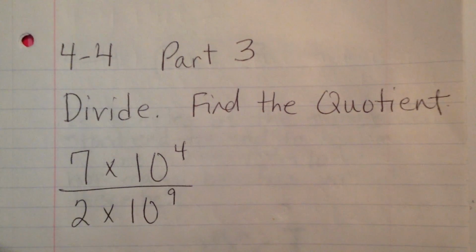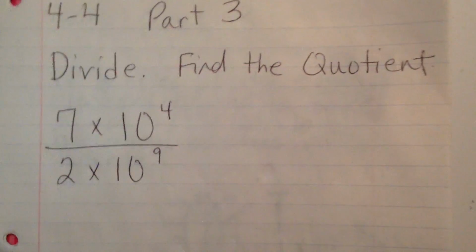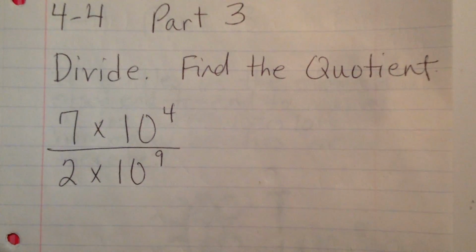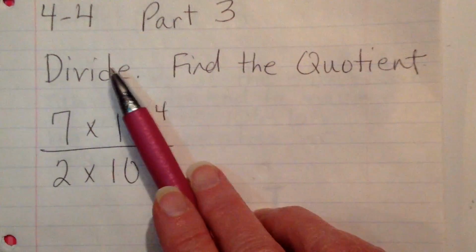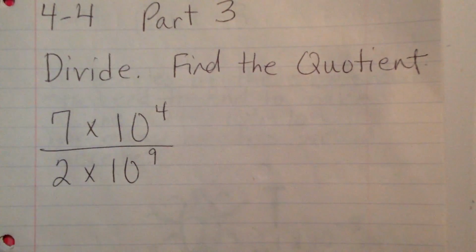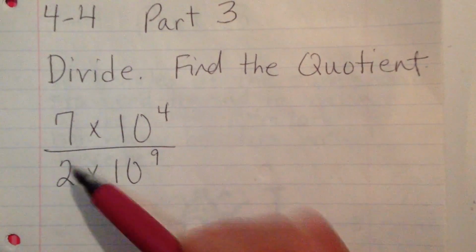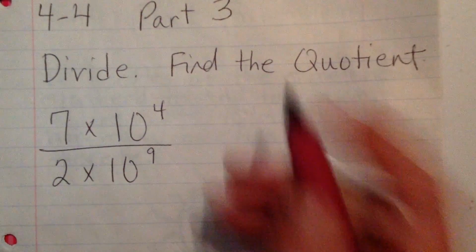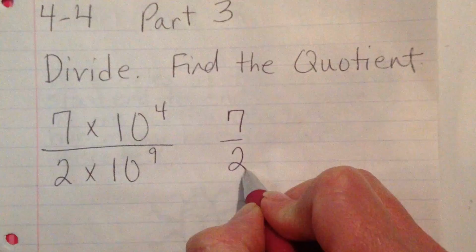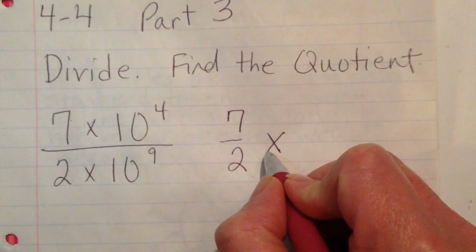Topic 4-4, Part 3. Divide. Find the quotient. The word quotient means to divide. So the first thing that we're going to need to do in dividing with scientific notation is divide the first numbers that are in the scientific notation. So here we will divide 7 divided by 2 times.